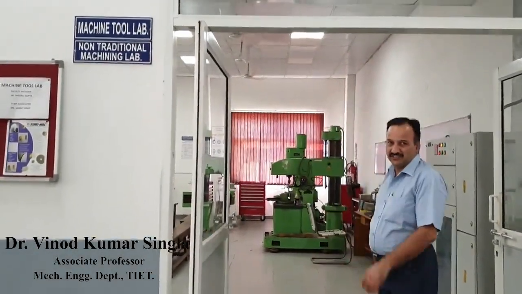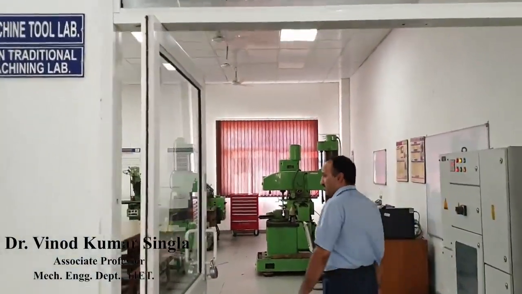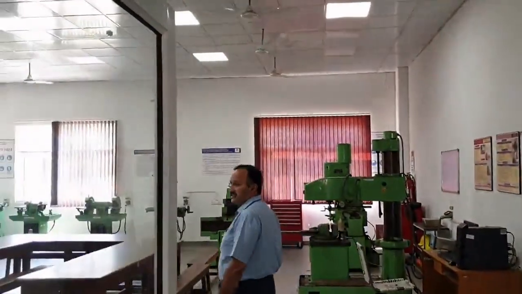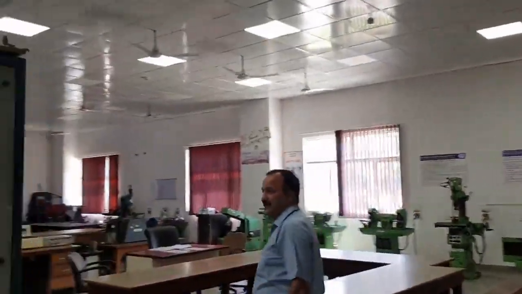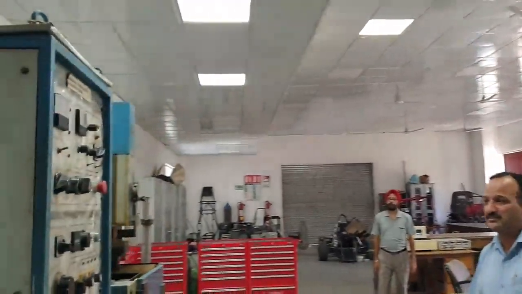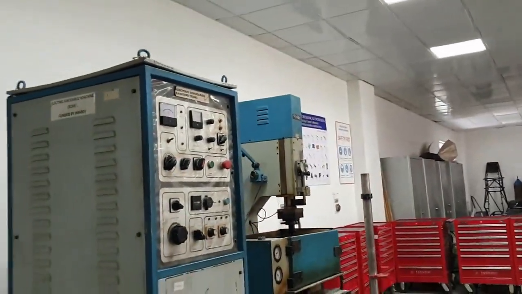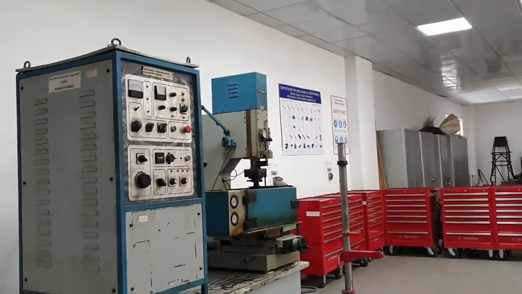Into the lab and operational machining lab. Okay, let's visit these. So here is the electric charge machining center. It is used by PG students for their coursework, and they are doing their dissertation work on it.